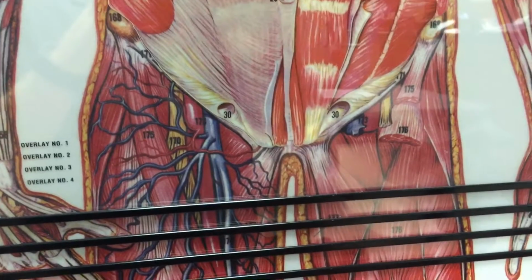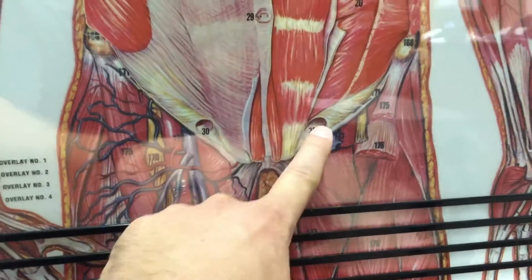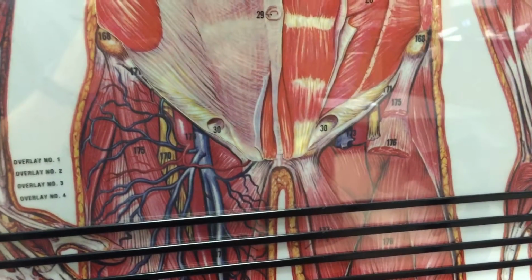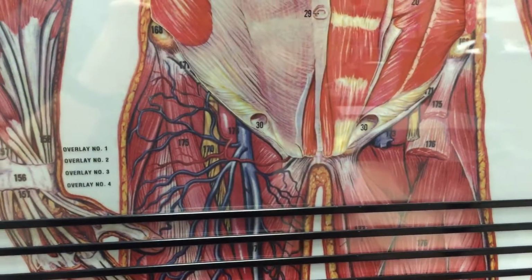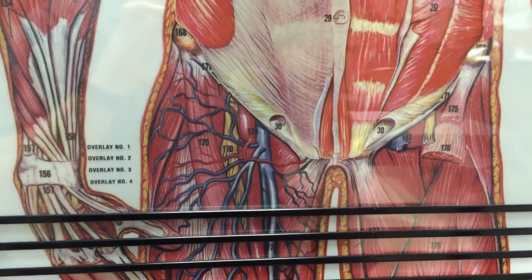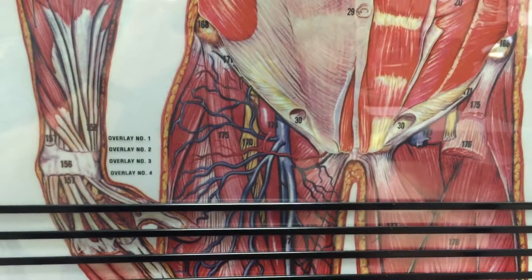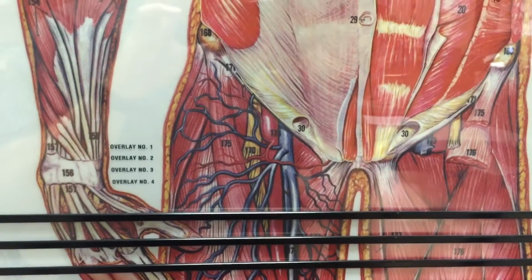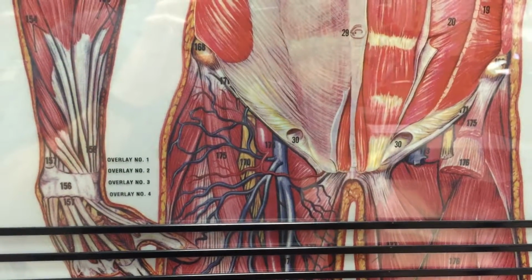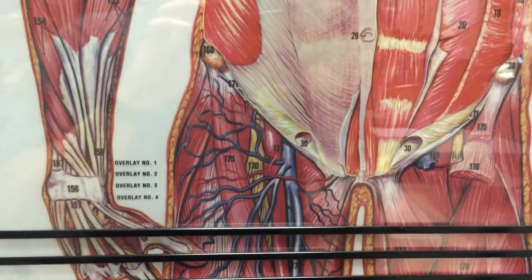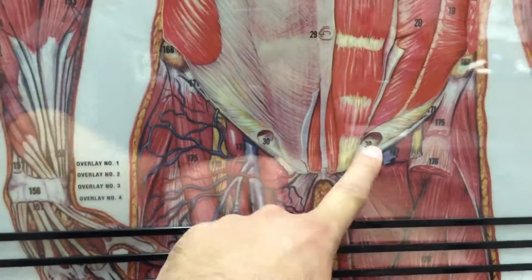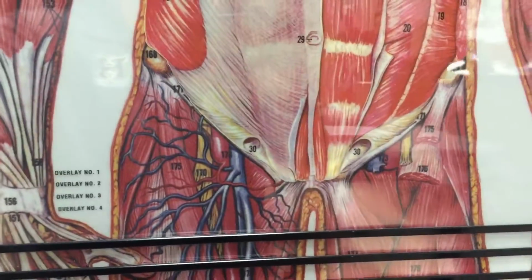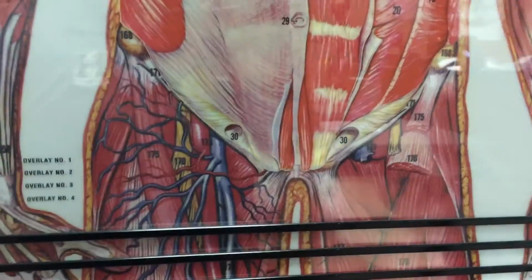Down here towards the groin, we can see these two openings. Number 30, those represent the inguinal canals, which are associated in men with some muscles that attach to the testes, as well as the vas deferens, which is what carries the sperm from the testes back into the body. So these are actually holes that connect some reproductive structures with the abdominopelvic cavity.